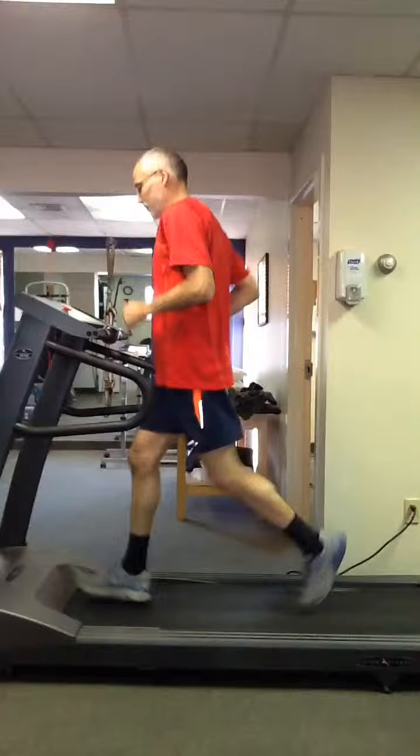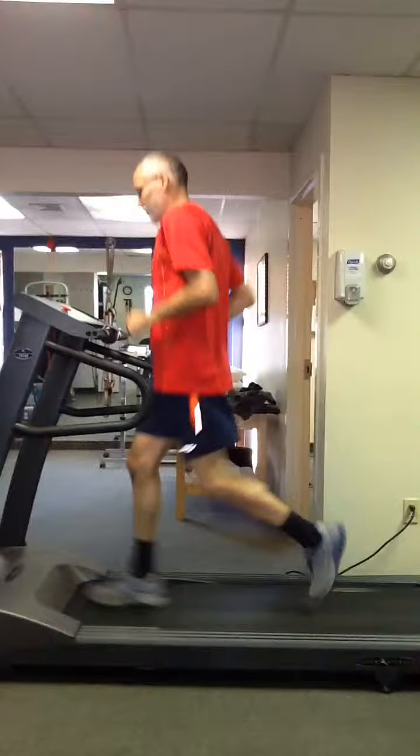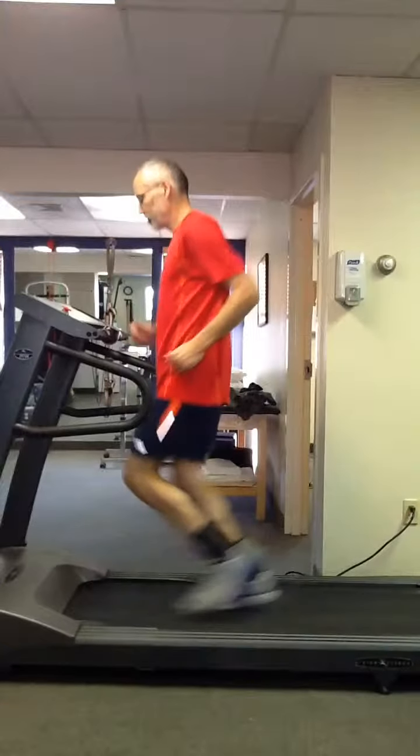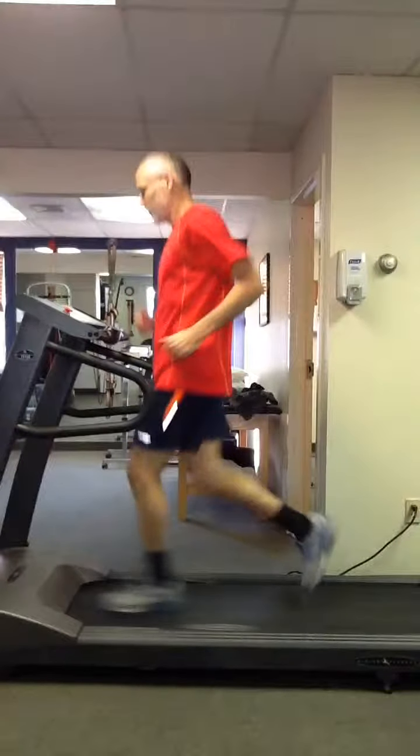This individual actually does a pretty good job of managing to land towards the forefoot. So when we look, his landing point is right around that midfoot, which is pretty much where you want to be, midfoot to even maybe a little bit forefoot, and then allowing that heel to touch the ground as you go through here. So pretty good mechanics from that standpoint.